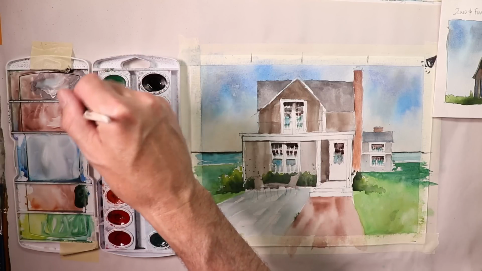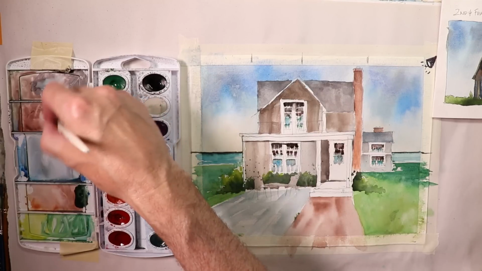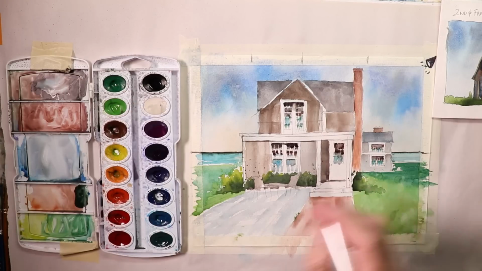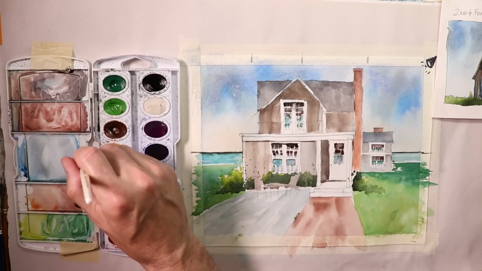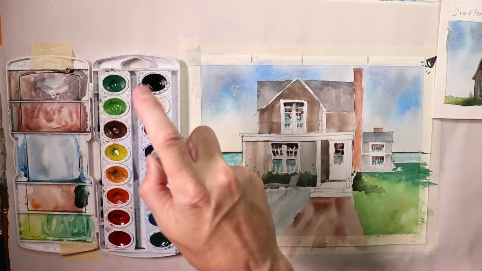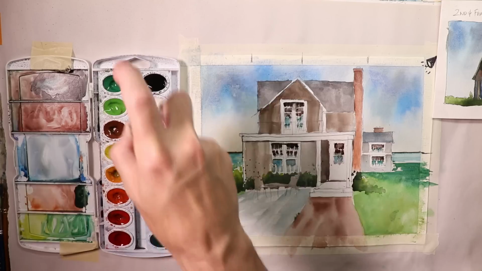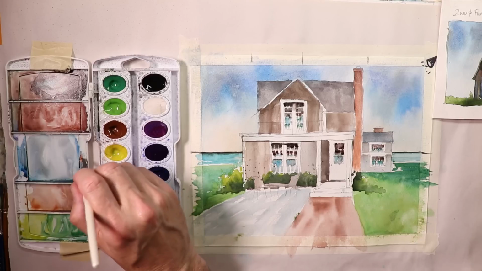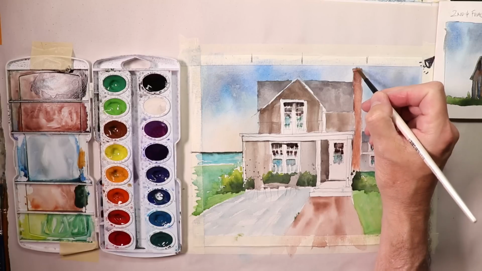So what I'll do is, I noticed I needed to add a little bit more chimney color up here for the bricks of the chimney, and maybe a little orange, straight orange. I might need to add a little spritz, so I spritz the paints now. It's been sitting about an hour. I took an hour break, so I just want to make sure I spritz the paints there to get them reactivated.